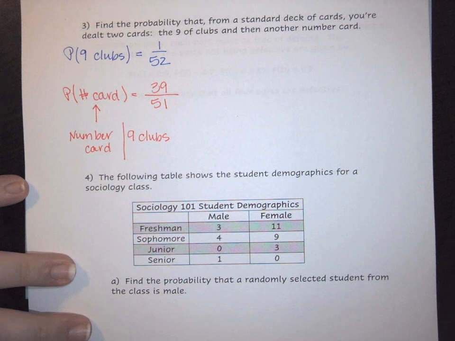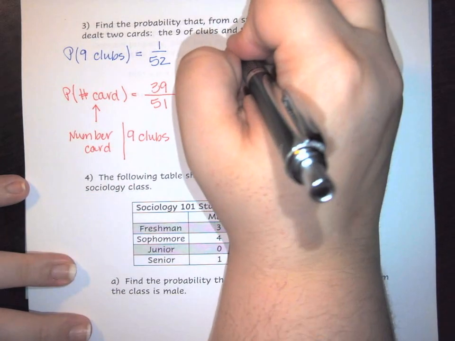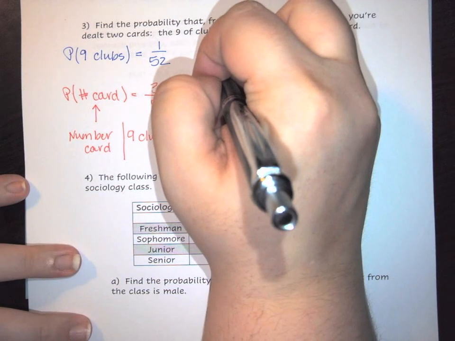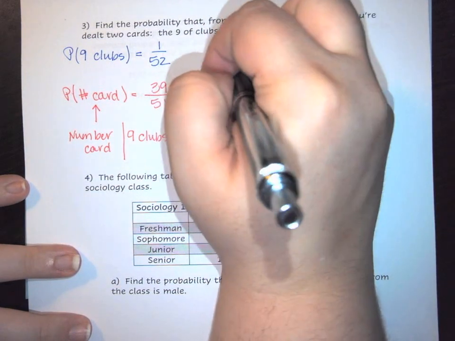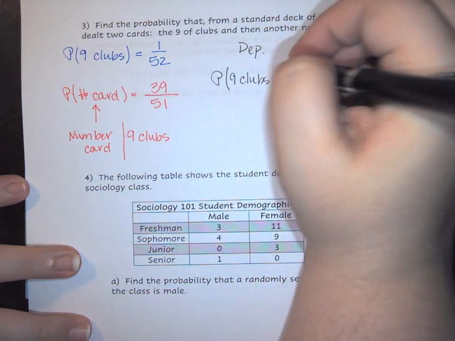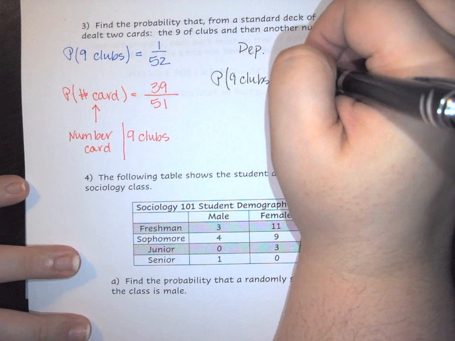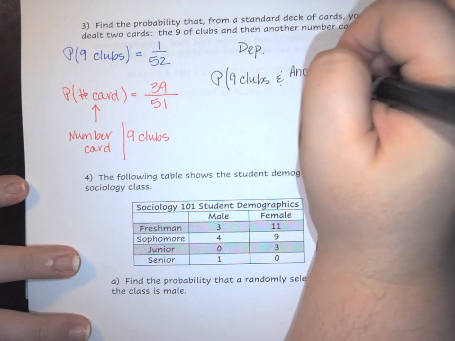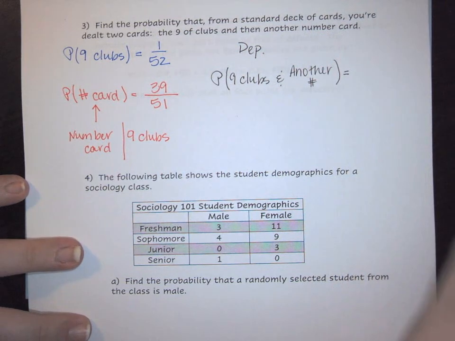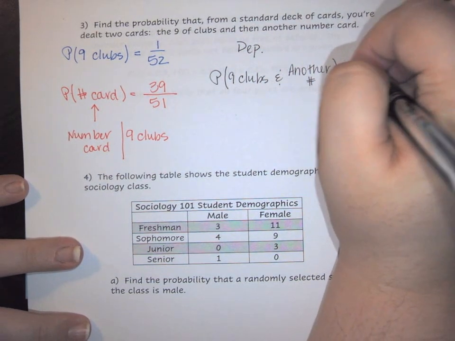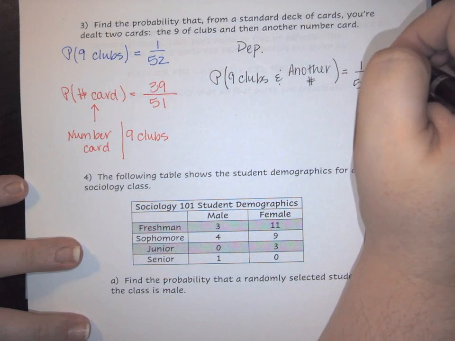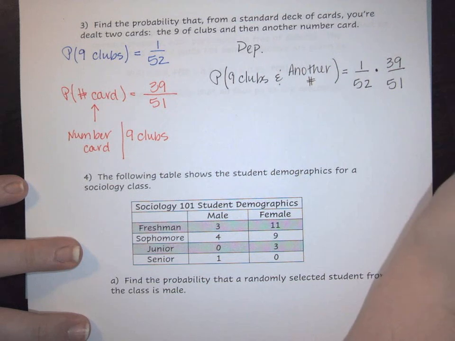Now with this, because I have my conditional piece here, this would be considered to be a dependent statement, which means the probability of choosing the 9 of clubs and another number card is going to be the probability of choosing my 9 of clubs, so 1 over 52, times my conditional, 39 over 51.